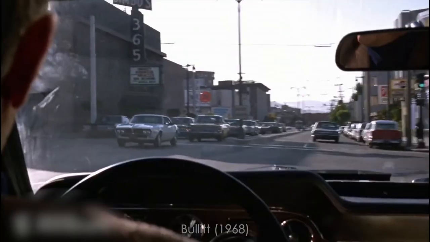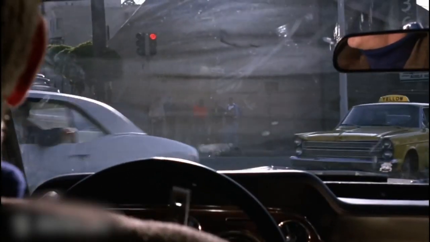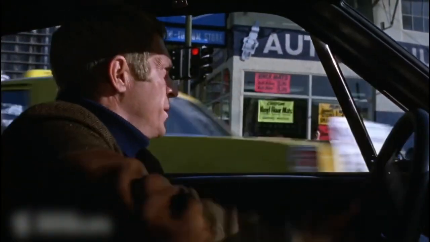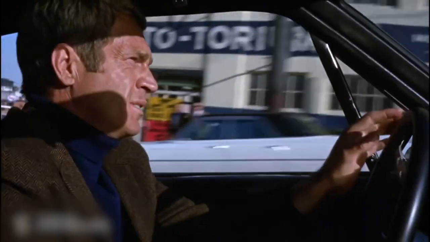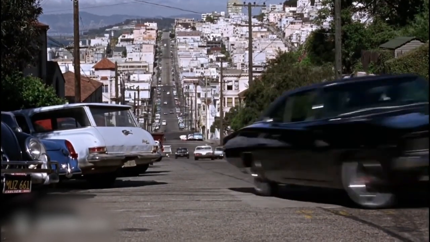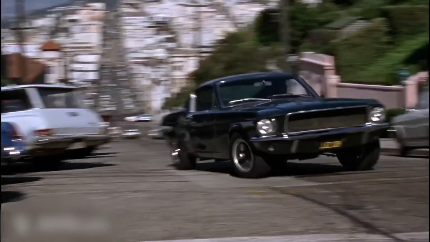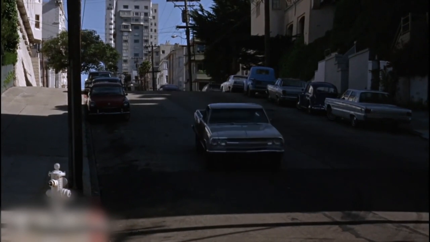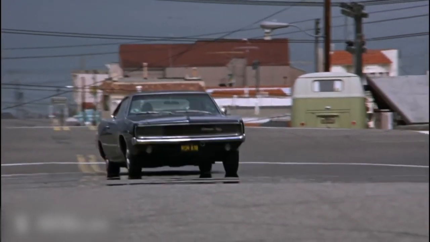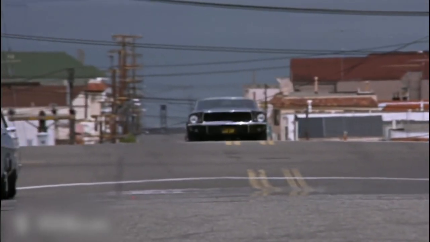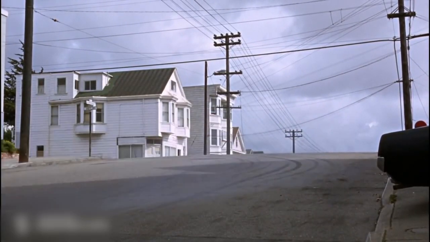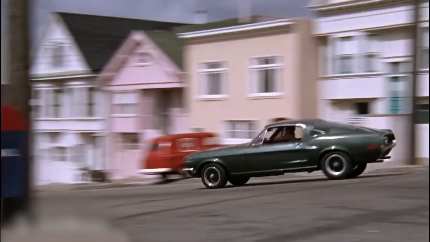So notice in all of these shots, the cars are moving from left to right. He's facing left to right, and the cars move left to right. And now in this shot, again, still moving left to right, but the car is going to turn, and that's going to change the screen direction. Now we're going right to left.